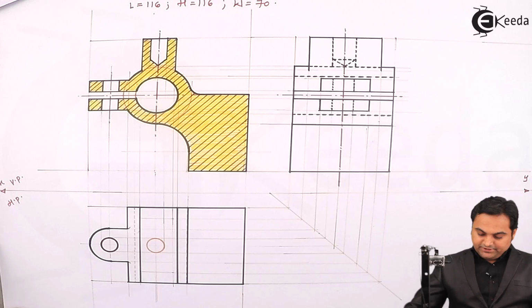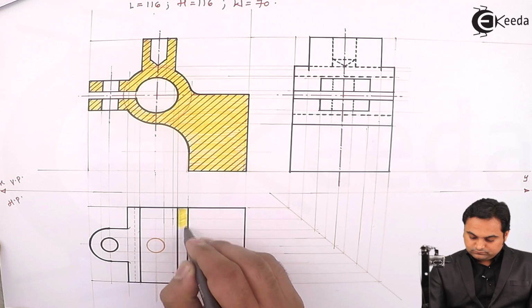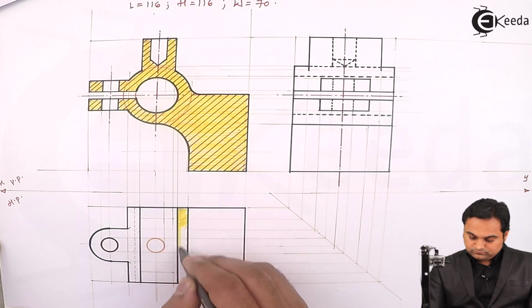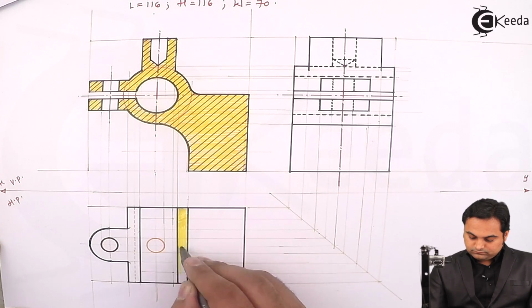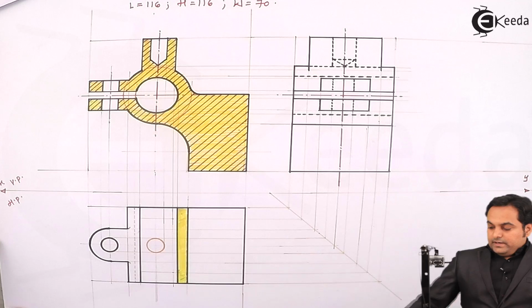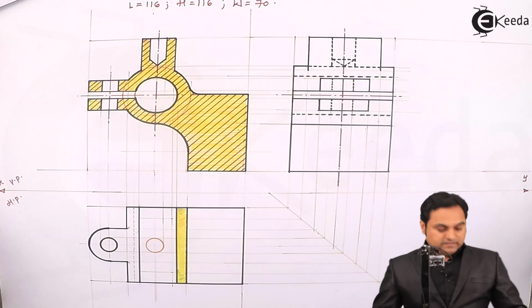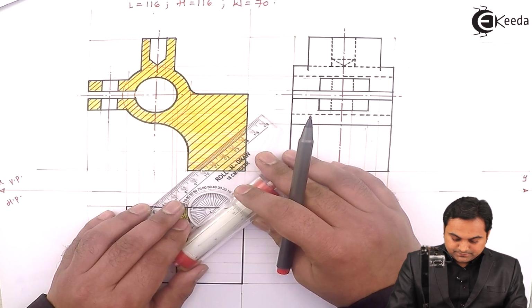Here I am just shading it. And the sectioning lines are inclined at 45 degrees, so I'll just draw parallel lines.